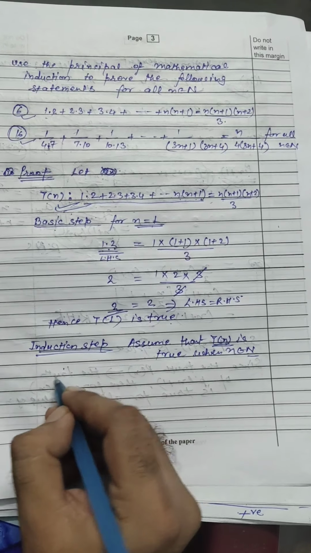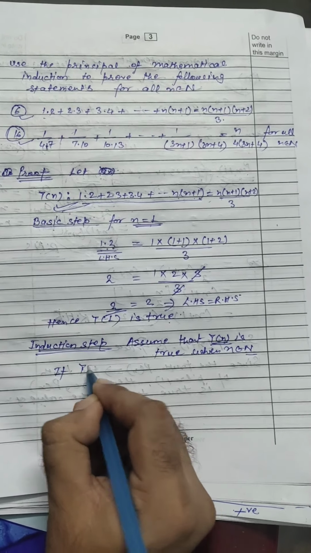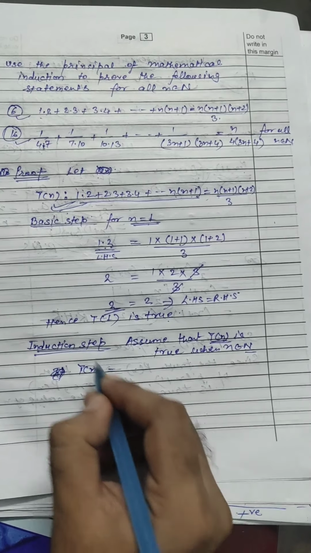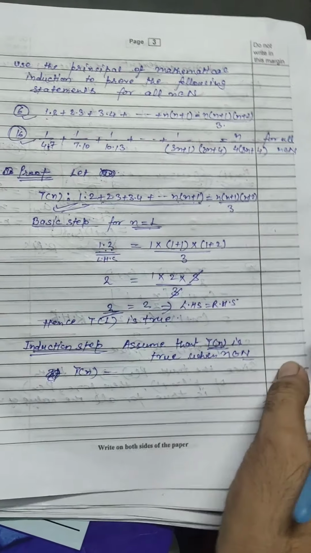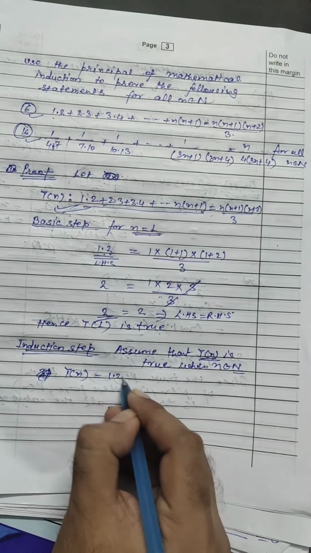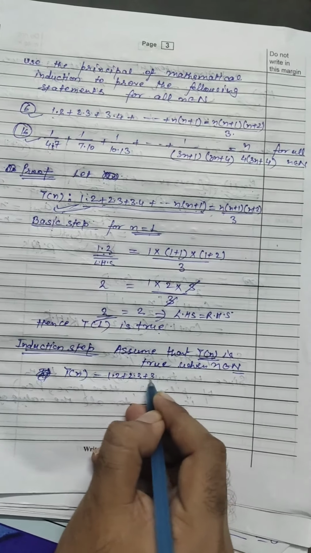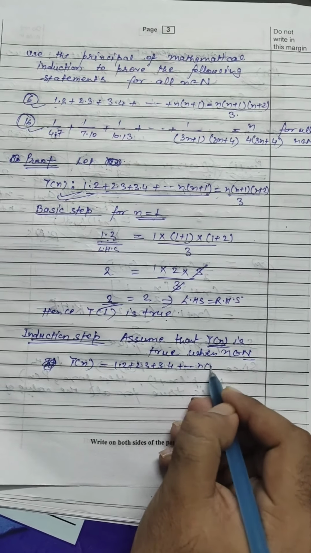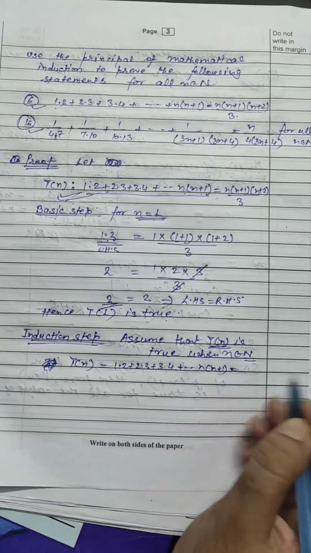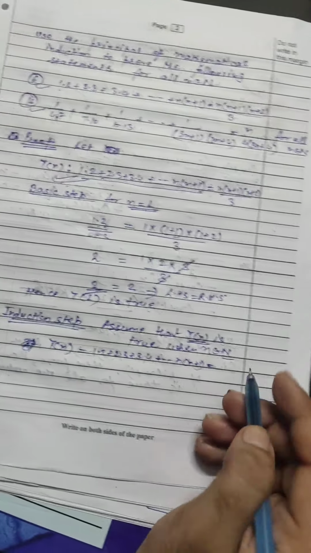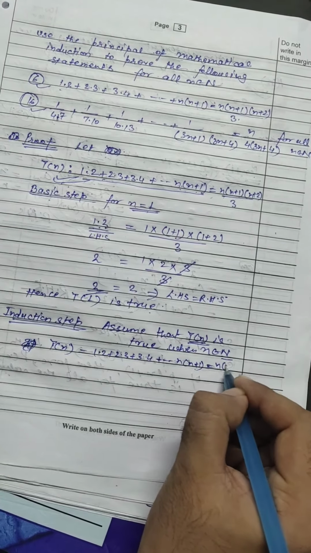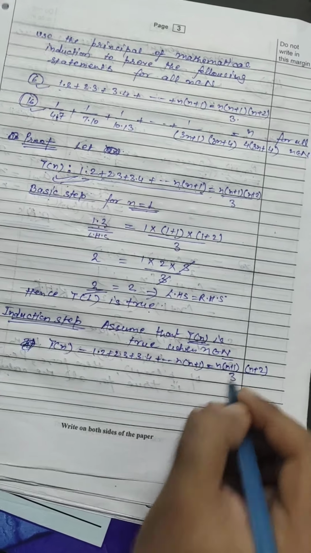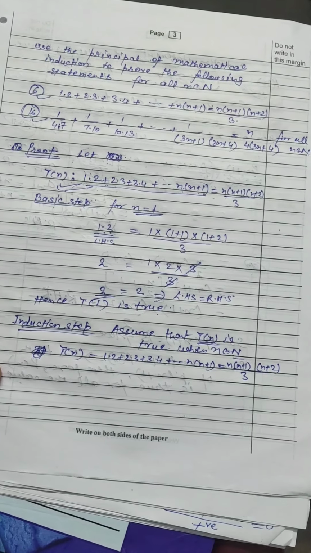If Tn is true, then at first I will write here what Tn is. Tn is 1 into 2 plus 2 into 3 plus 3 into 4 plus ... plus n into (n plus 1) is equal to n into (n plus 1) into (n plus 2) upon 3. This statement is, of course, true.